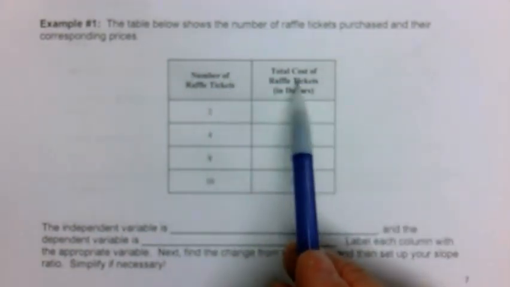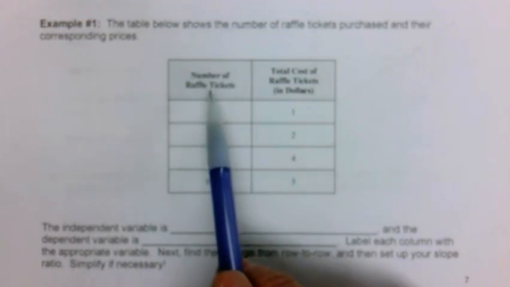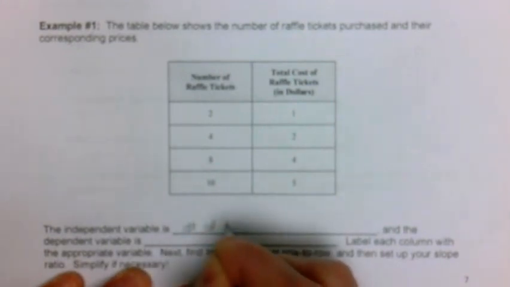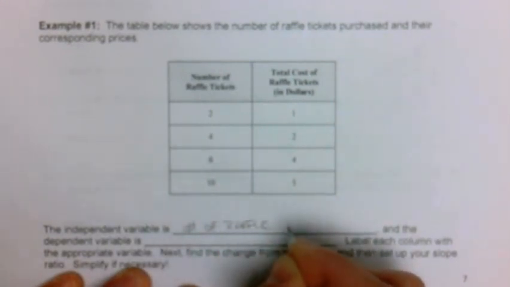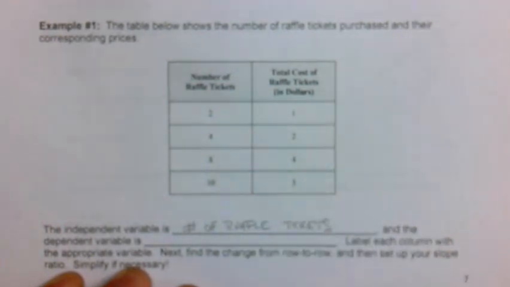The table below shows the number of raffle tickets purchased and their corresponding prices. So here we've got the number of tickets, and this was the cost of those tickets. And we have to determine the independent variable and the dependent variable. Does the number of tickets depend upon the cost, or does the cost depend on the number of tickets? Well, the independent variable is going to be the number of raffle tickets because you can buy as many tickets as you want. The dependent variable is going to be the total cost in dollars. The total cost depends on how many tickets are purchased.